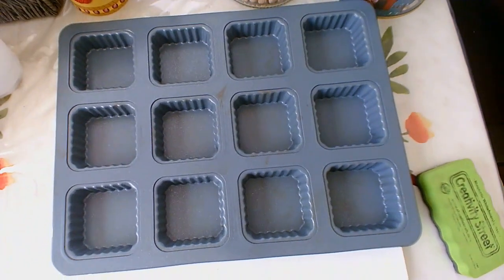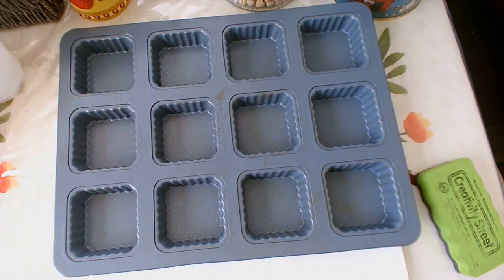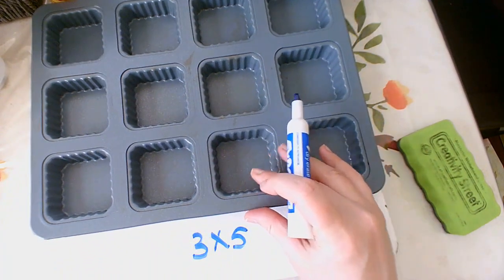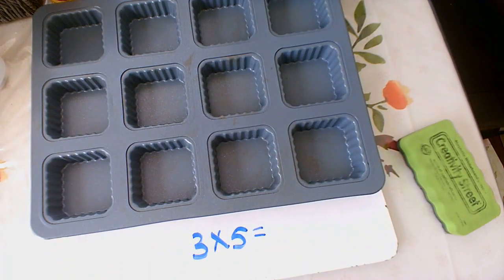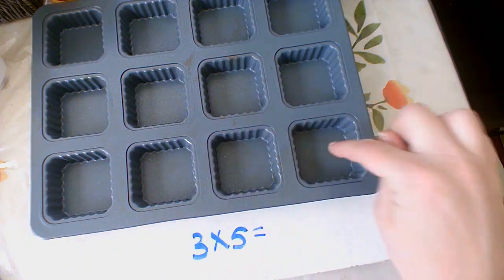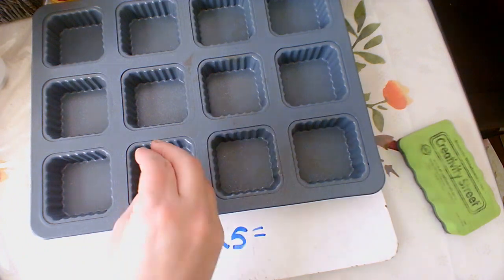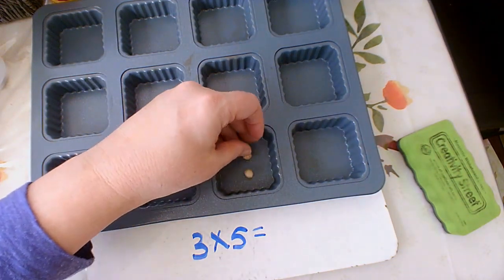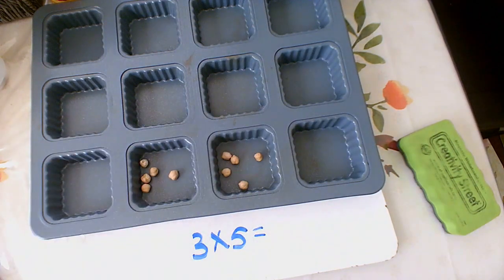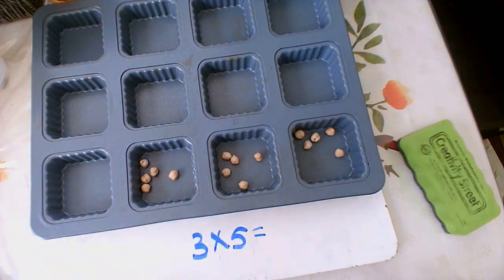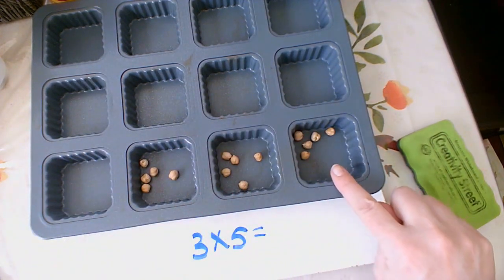All right. So for my next one, I'm going to show 3 groups of 5. And I'm going to use my chickpeas. So if I'm going to do 3 groups of 5, I'm just going to use 3 of the slots here. So I'm just going to put 5 in each of those 3. 1, 2, 3, 4, 5, and 1, 2, 3, 4, and 5. There are my 3 groups of 5.